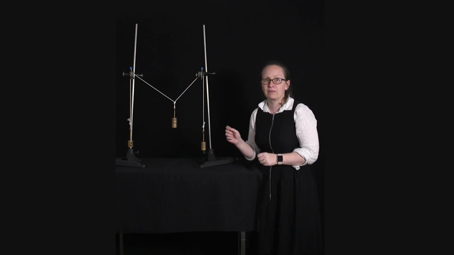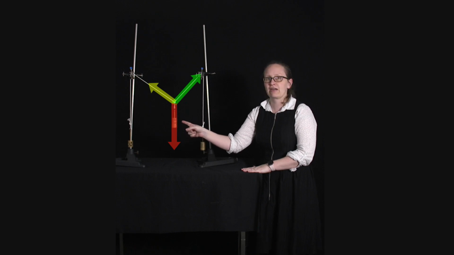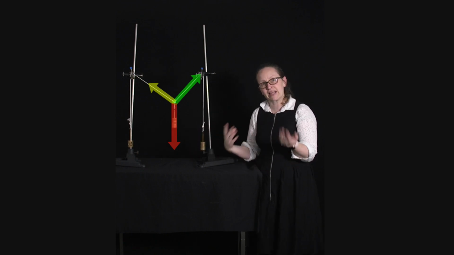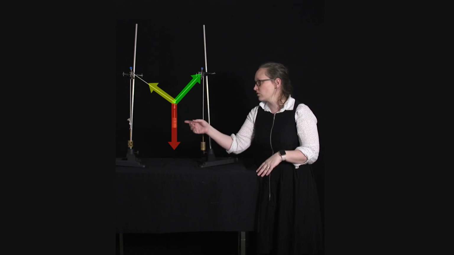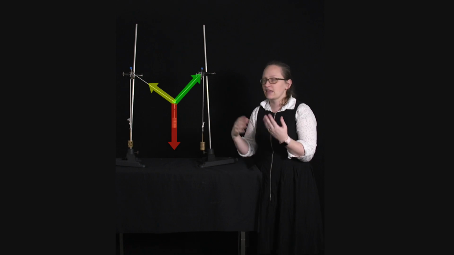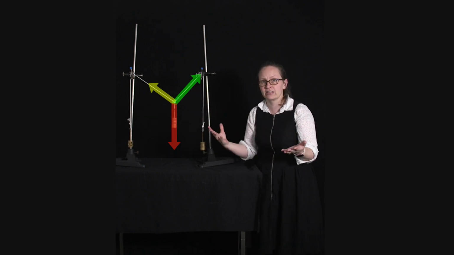So let's draw our free body diagram now. We're drawing the free body diagram for this central hanging mass here. It has 3 forces acting on it. It's got its own weight force, which we're pretending is an unknown force. This weight force is acting vertically downwards. It's then got these 2 tension forces from the strings acting on it.